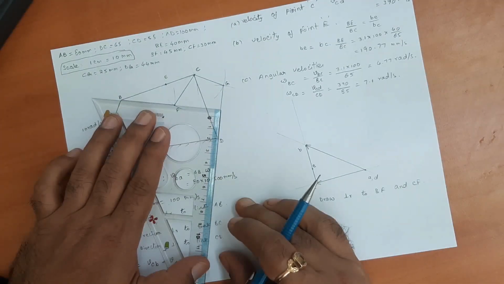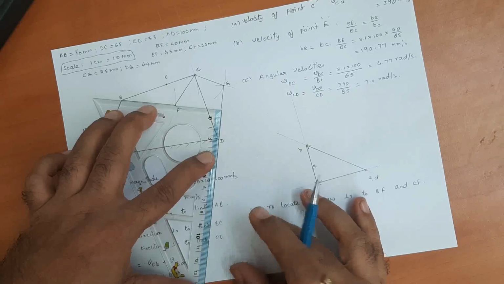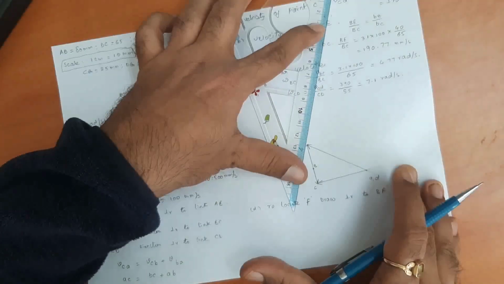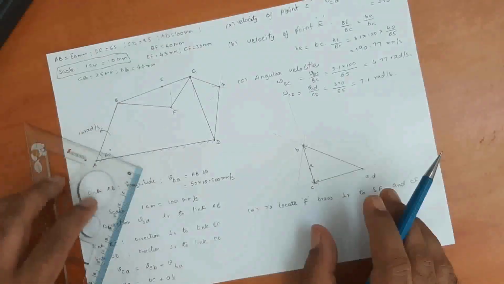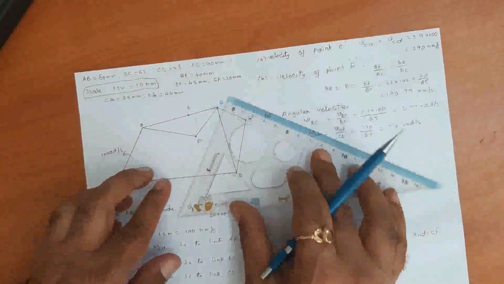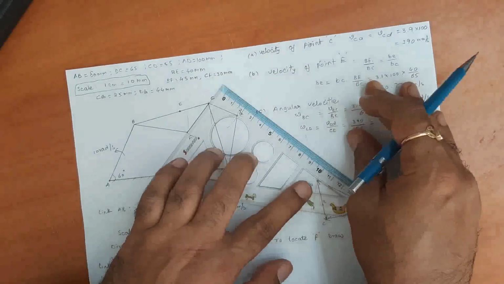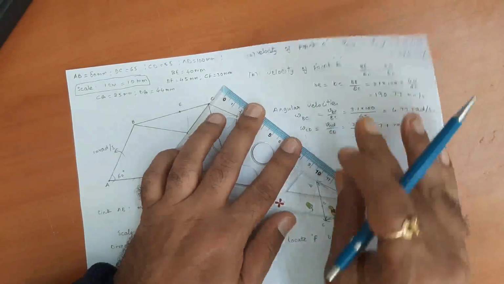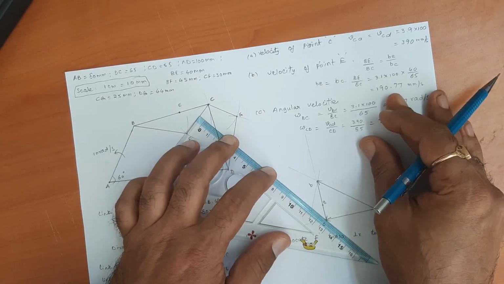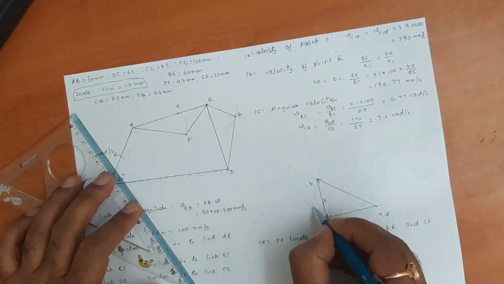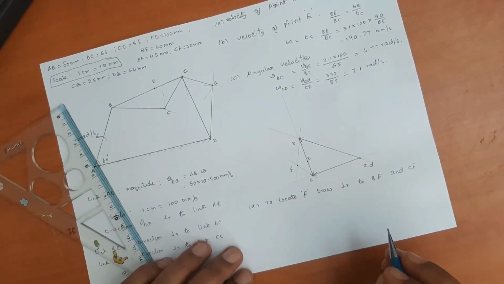Presently I am drawing the perpendicular to BF, so I am placing one edge on the BF and I will draw a perpendicular from B. And again we will place the scale on the CF, and we will draw a perpendicular from C. So the intersection point will be F. We can make thick lines here.